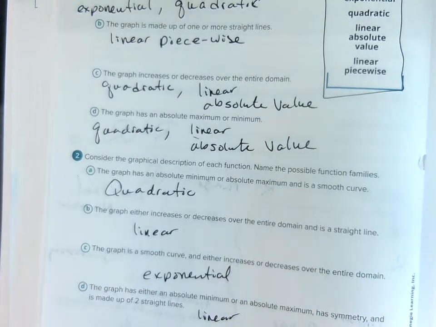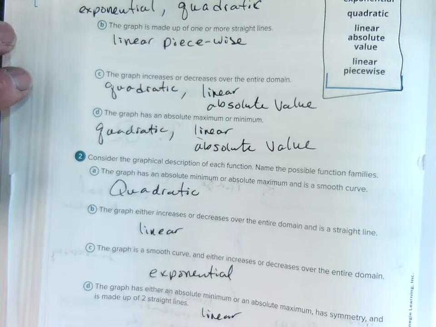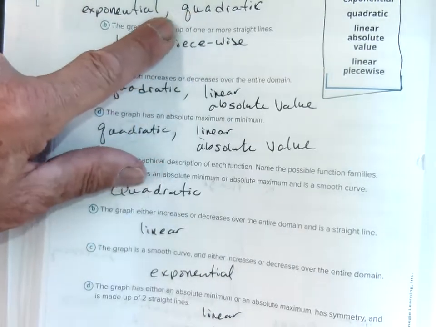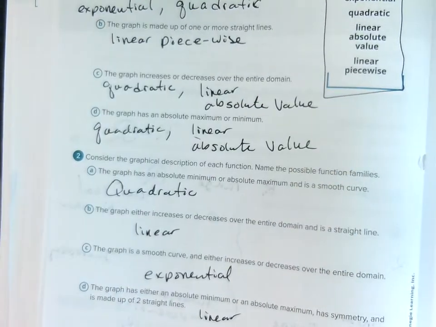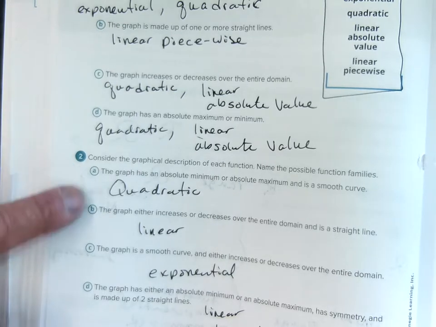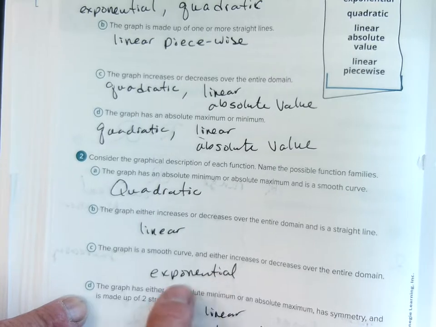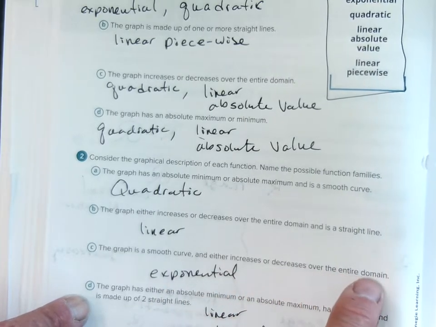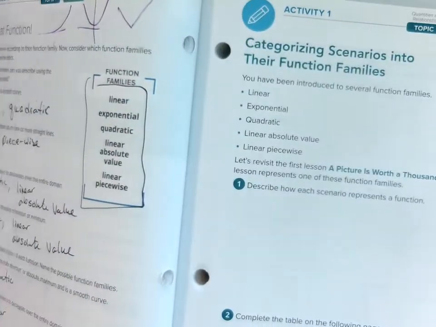Awesome. So we know that each function family has certain graphical behaviors, with some behaviors common among different families. Note here, we had two on these and two on these. The more specific characteristics that are given, the more you can specify. So on these, we got more specific. For instance, this one had to be exponential because it decreases or increases over the entire domain. Can't be a quadratic.